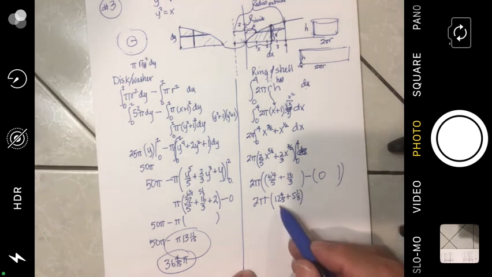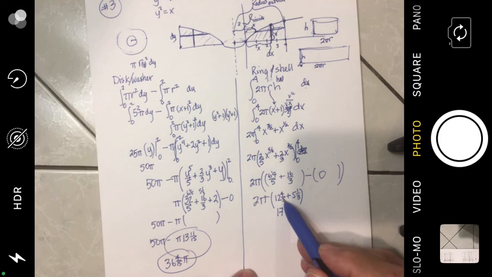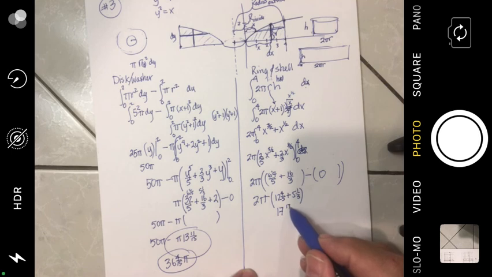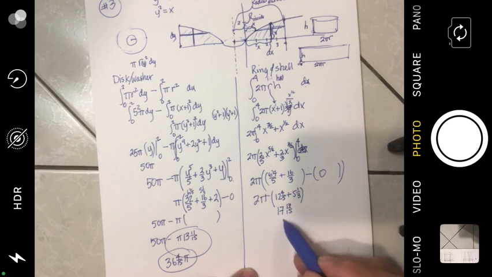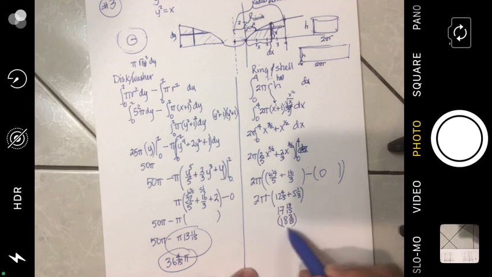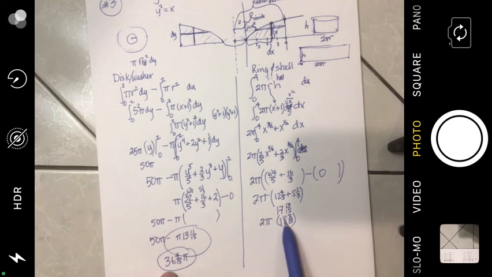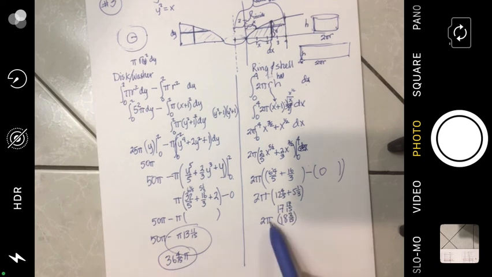So 15ths, so we get 17, and let's see, this would be 12/15 plus 5/15 is 17/15, which is, we can take 1 out of that, make 18 and 2/15. And this is times 2 pi. And 2 times 18 is 36. And 2 times 2/15 is 4/15 pi. So we get the same answer.